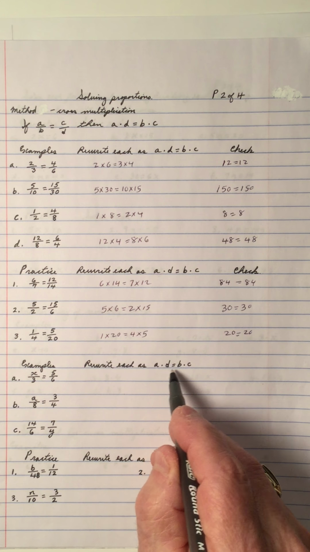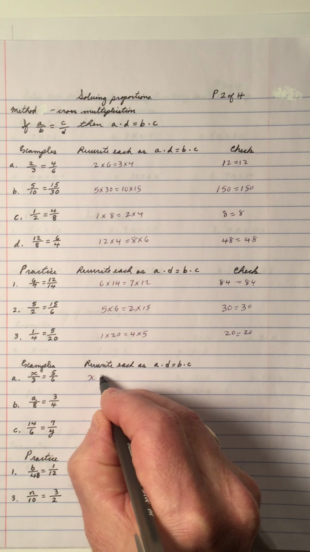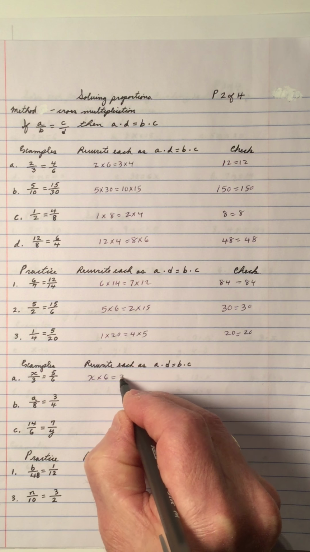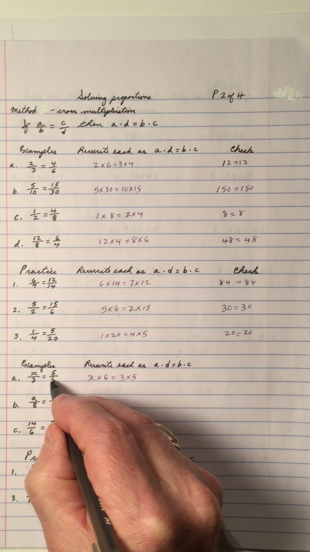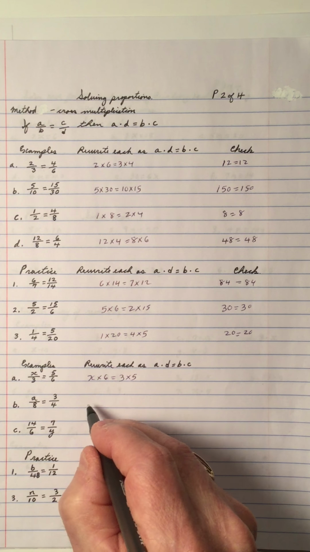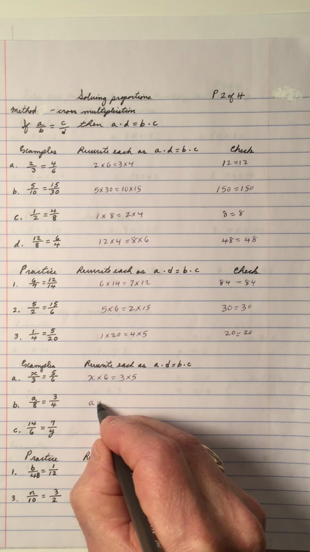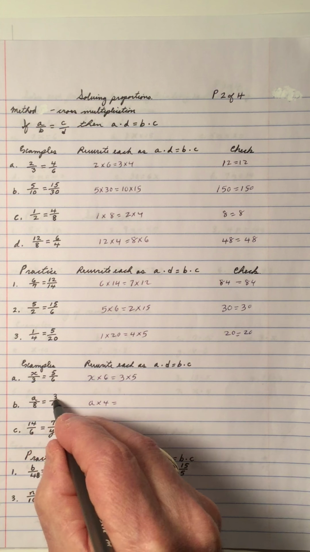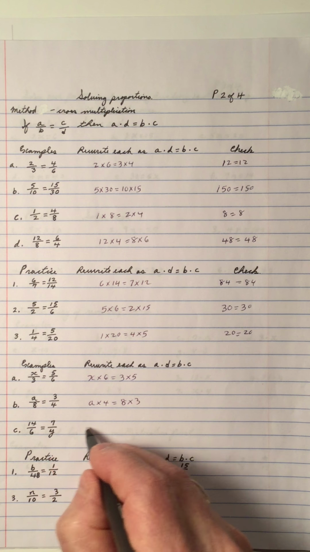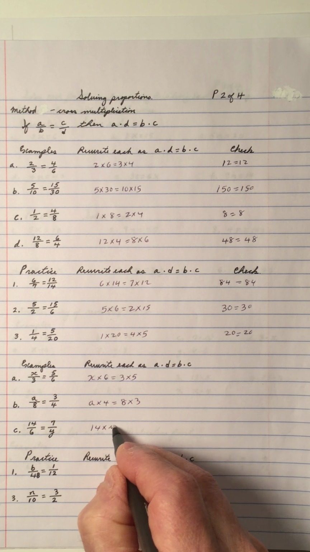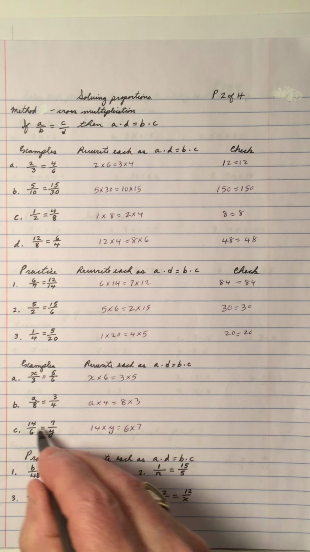Rewrite as A times D equals B times C. So x times 6 equals 3 times 5. A times D equals B times C. A times 4 equals 8 times 3. 14 times y equals 6 times 7. So you're cross multiplying.